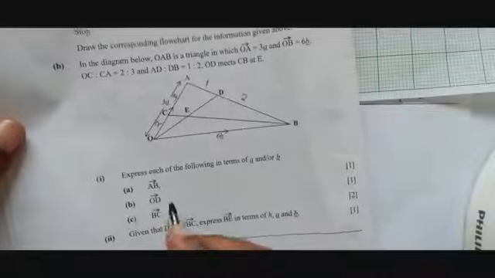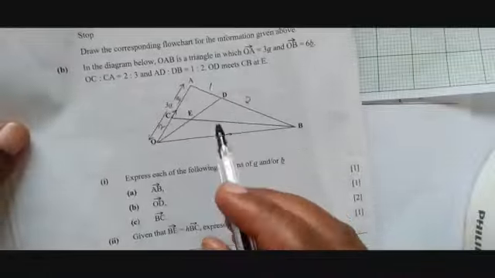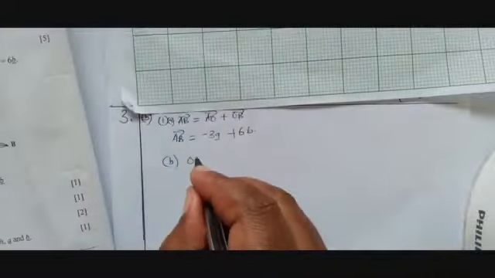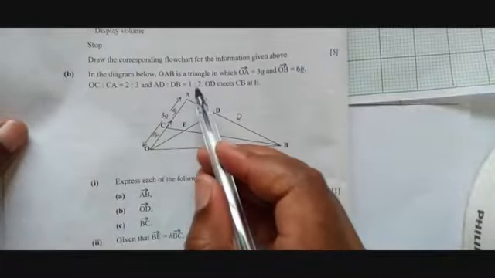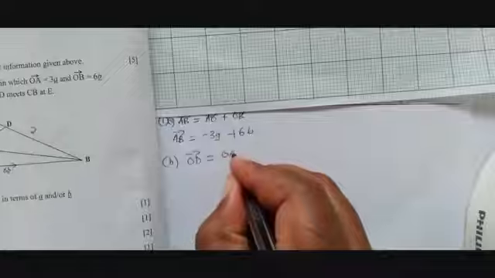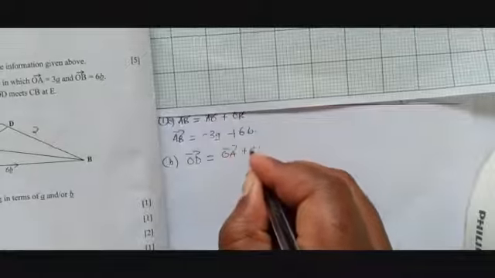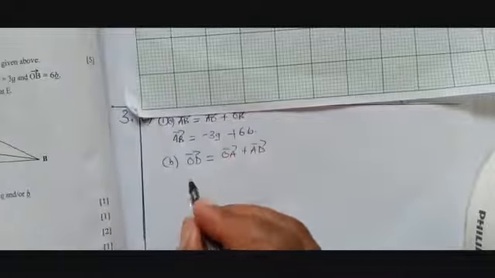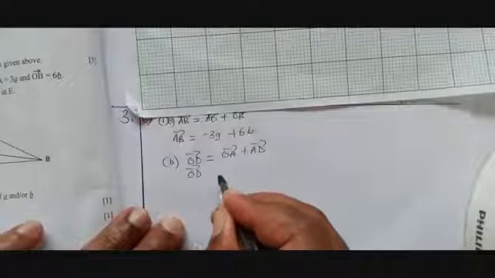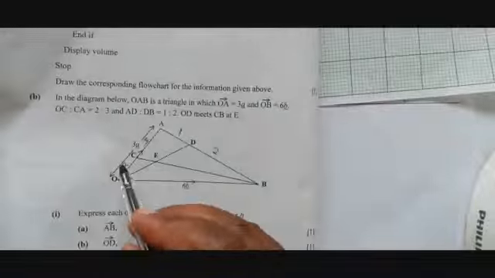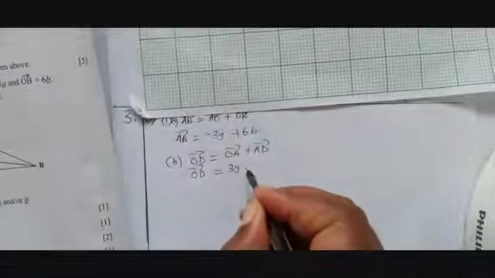Then we find OD from O to D, all right? So we are saying OD will be defined as O to A to D. OA plus AD, all right? So OD is equal to, our OA is 3A. So we have 3A plus.